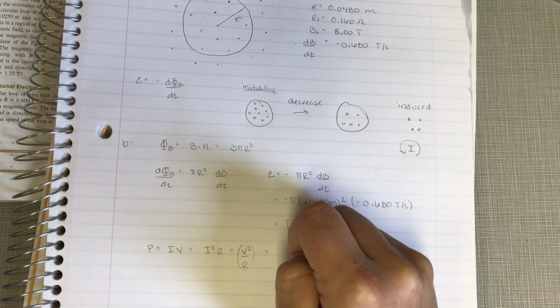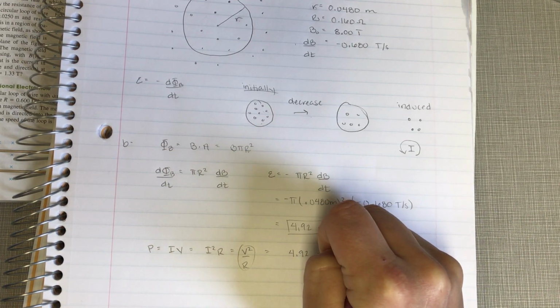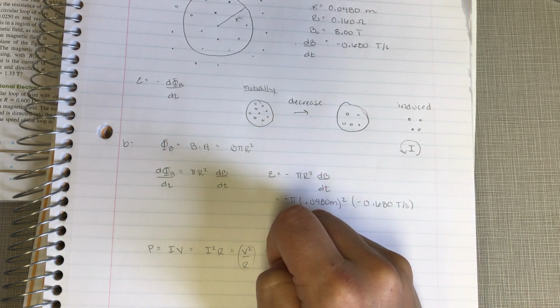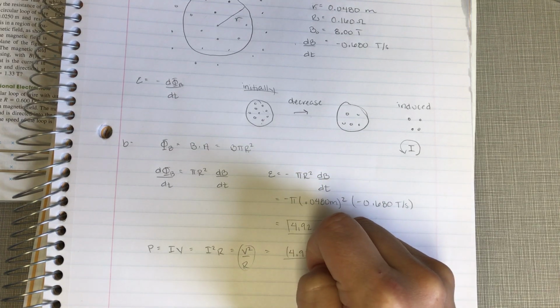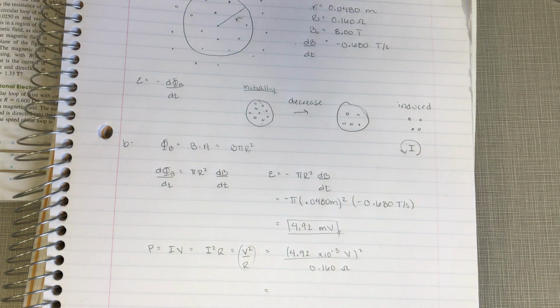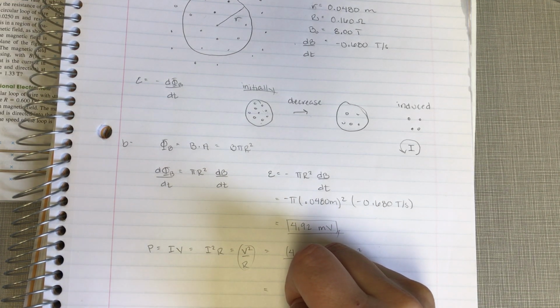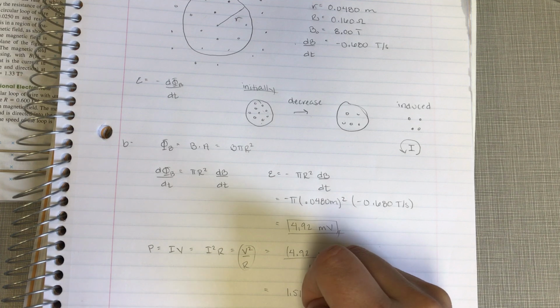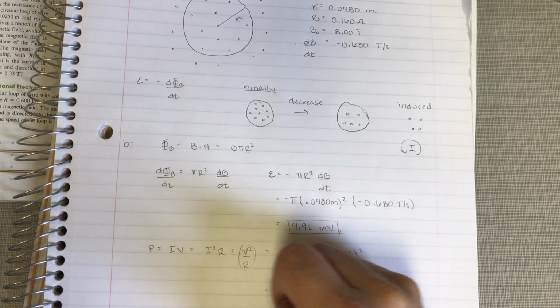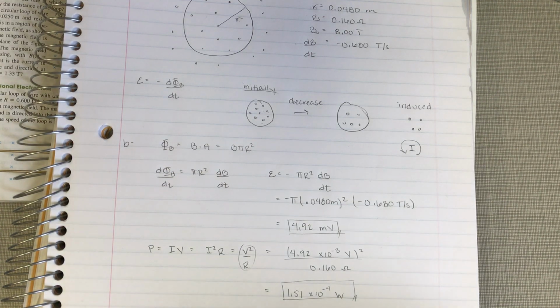So it's going to be my 4.92 milli, so 10 to the minus 3, volts squared over R, which was 0.160 ohms. The power dissipated in my resistor is 1.51 times 10 to the minus 4 watts. Huzzah!